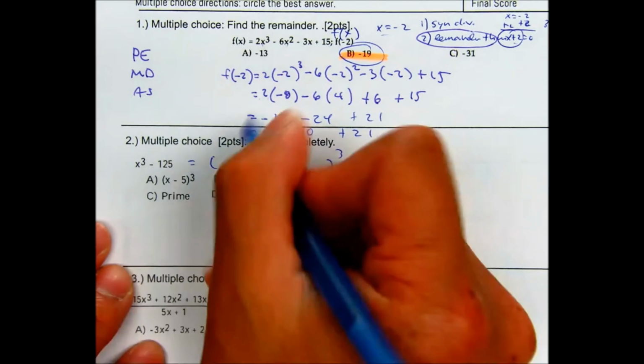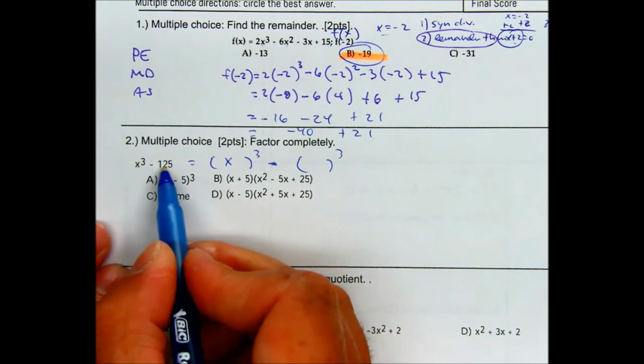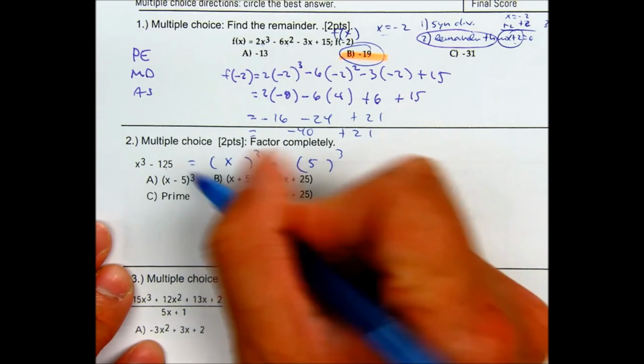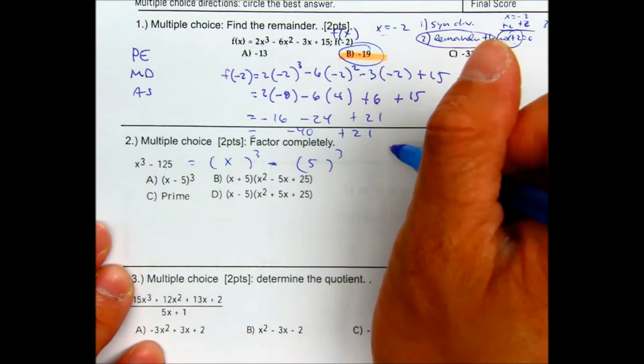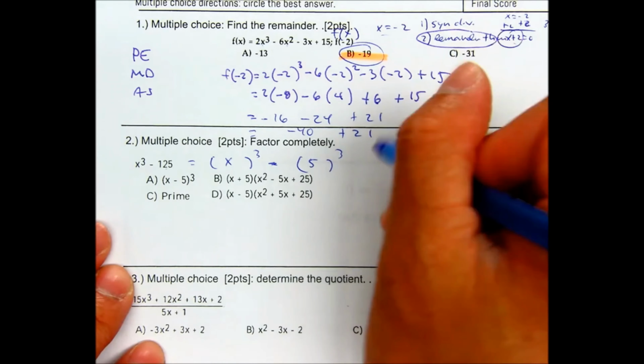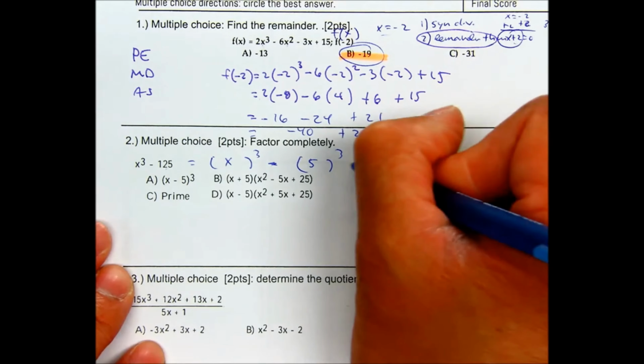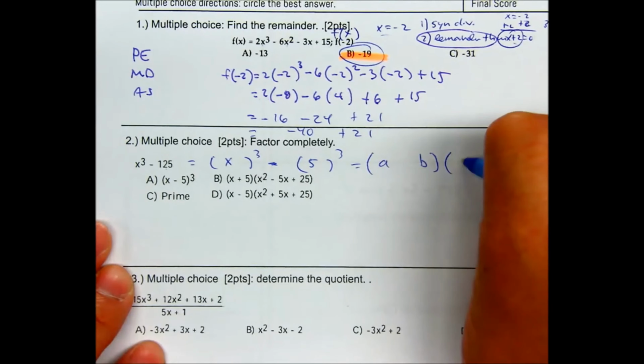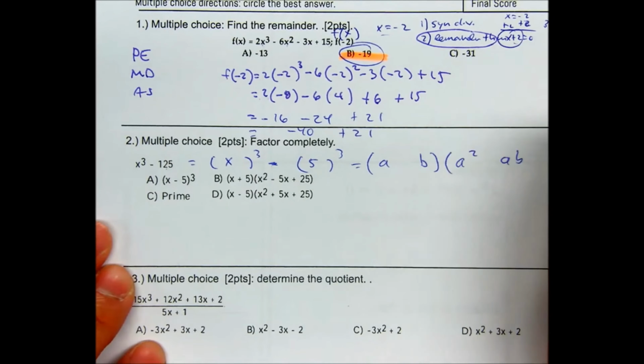Well, that would be x. And this one would be 5, since 5 to the third power gives me 125. So in this problem, I'm just going to write out my formula: A minus B, A squared plus AB plus B squared. It'd be a great idea to have that on your formula sheet for tomorrow's final.